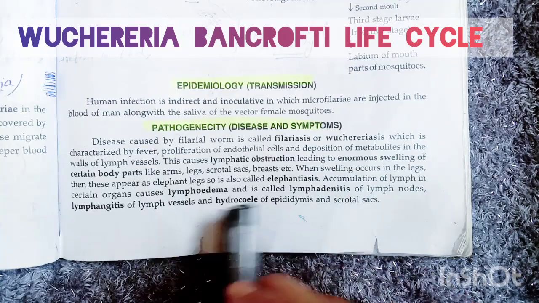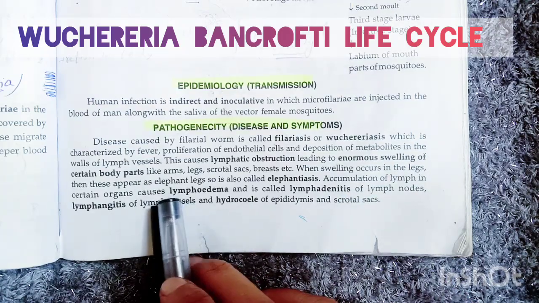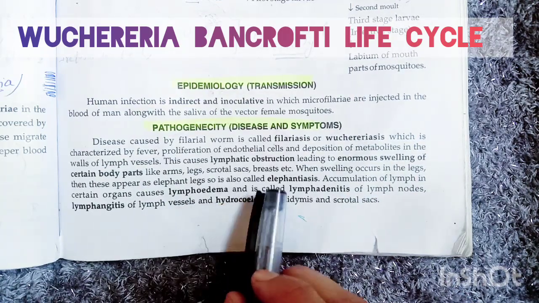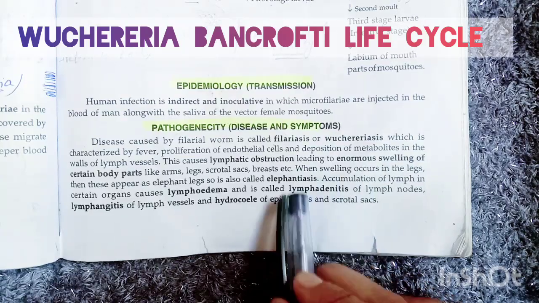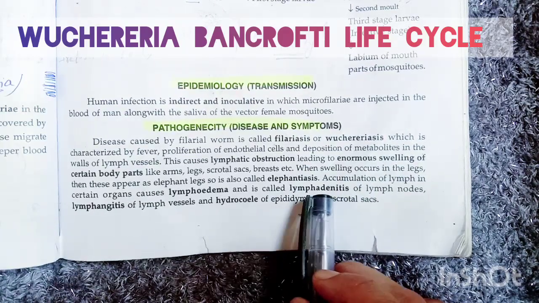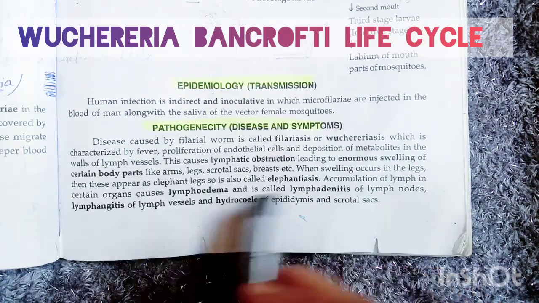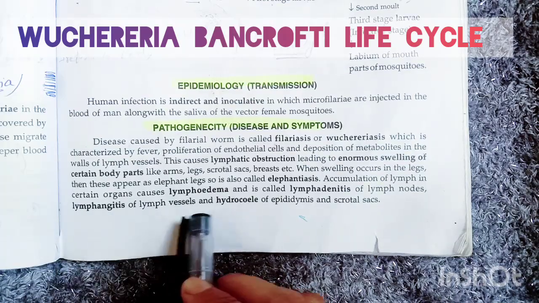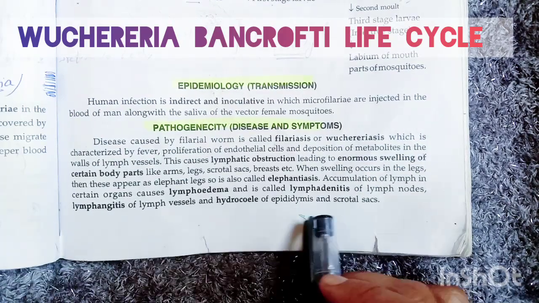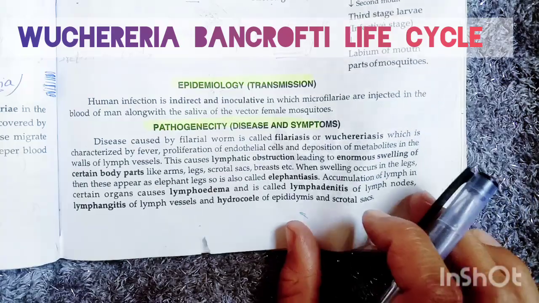Due to the accumulation of lymph in certain organs, it causes lymphoedema, with lymphadenitis of the lymph nodes, lymphangitis of the lymph vessels, and hydrocele of the scrotum.